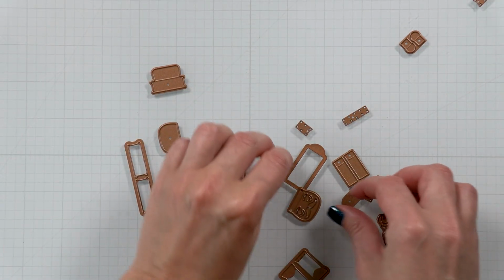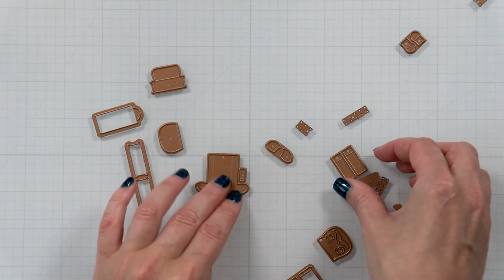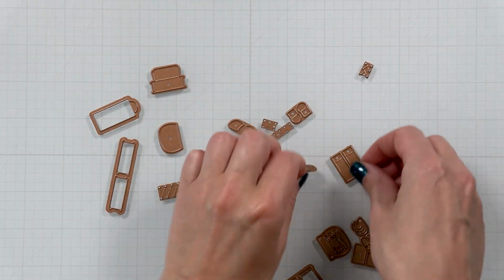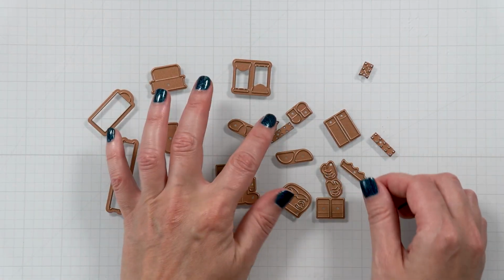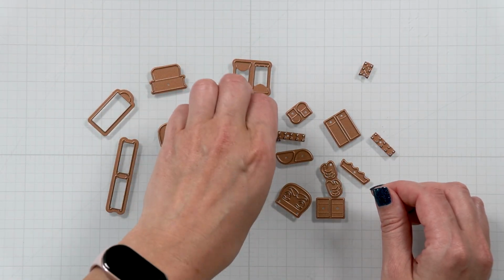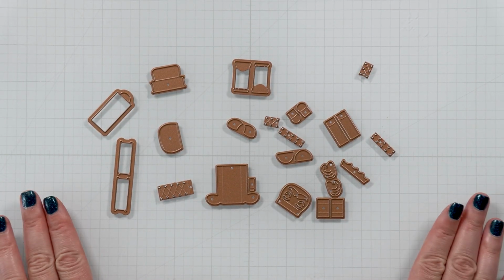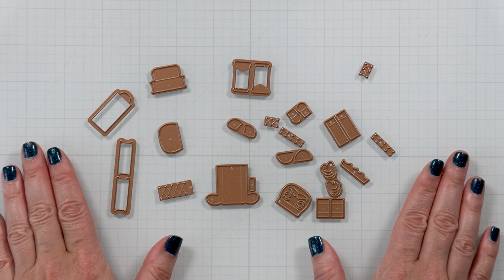I'm going to go back to the packaging to make sure that I assemble this correctly. Anyhow, this is just a quick glimpse at the parts and pieces we have here. Okay, I'm going to pause my video, think about my card design, think about the colors that I want to use, and I will be back in a bit.